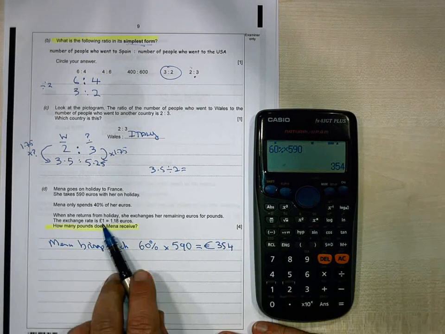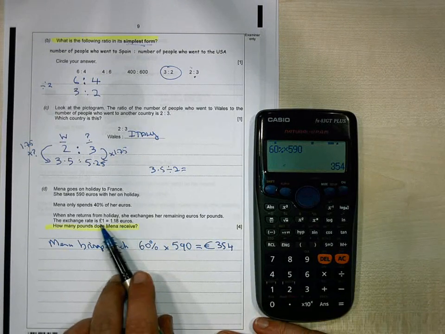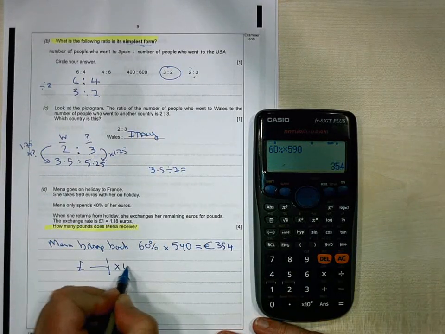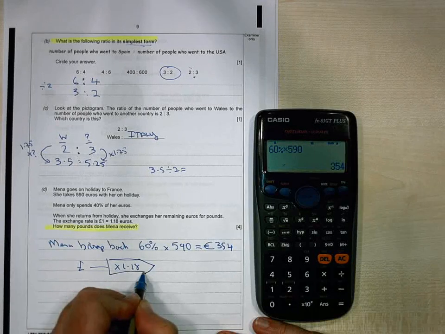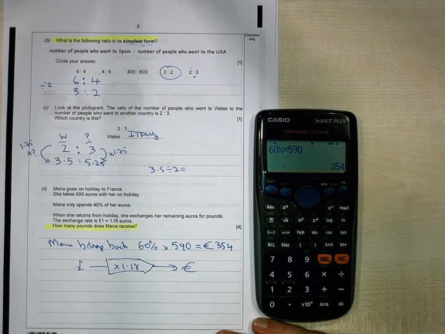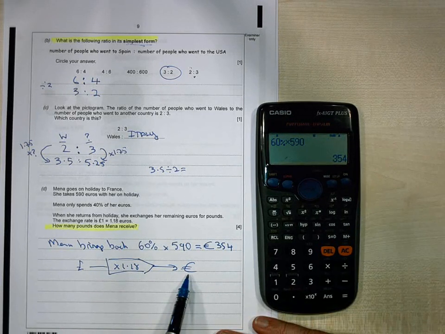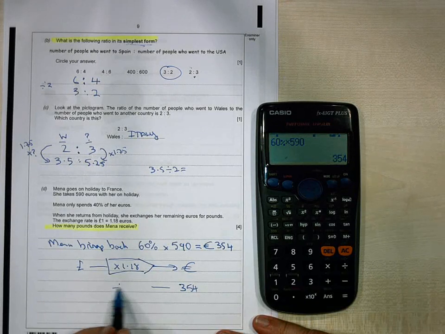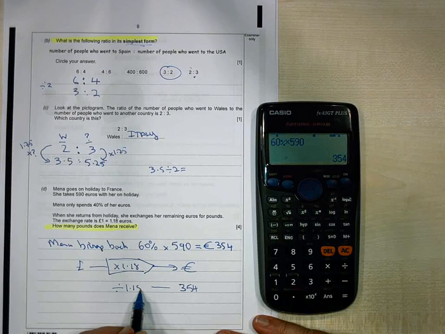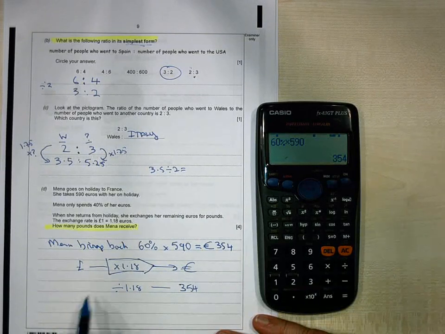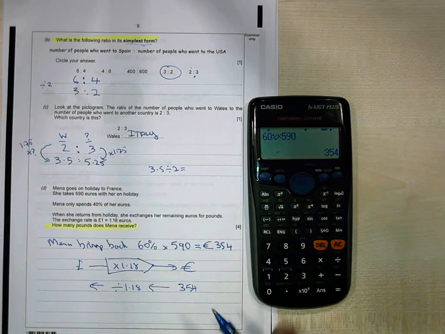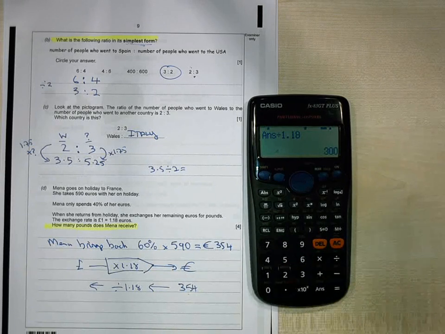She's turning, she needs to change euros into pounds. So if you go, the exchange rate we're given is pounds in, times it by 1.18 gives us euros. So we have to go backwards because we know the euros. So when we go backwards in a number machine, the operator changes to its opposite. So we have to do 354 divided by 1.18. And we get £300.